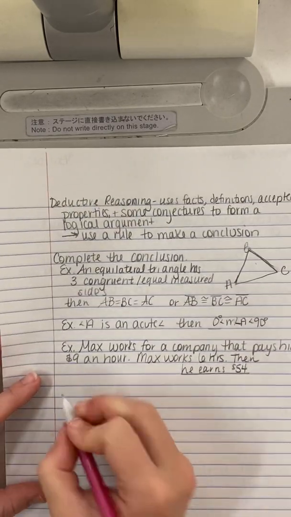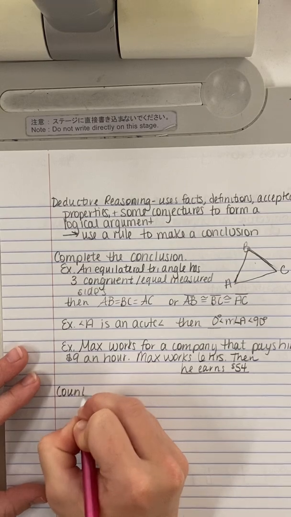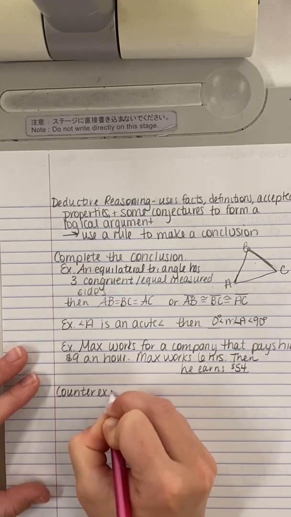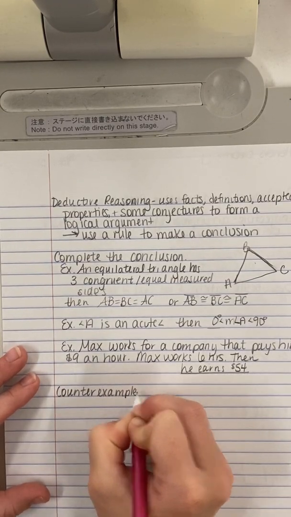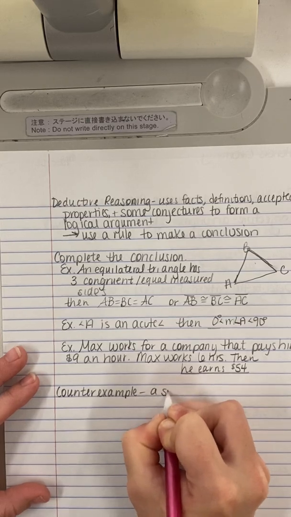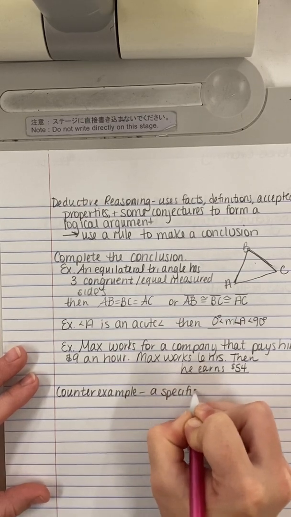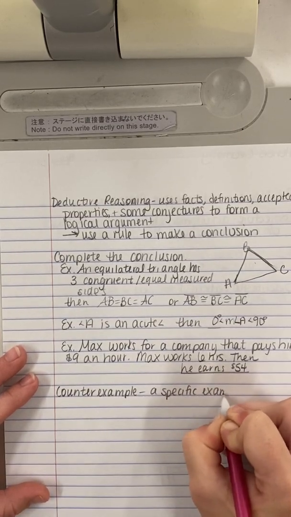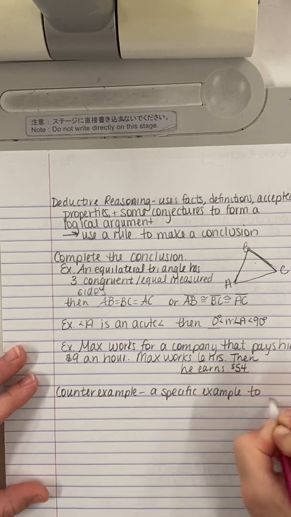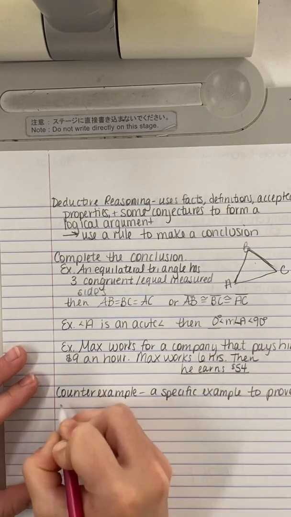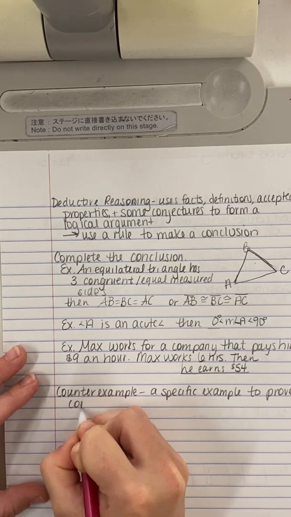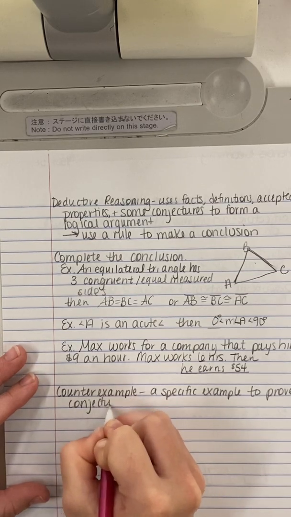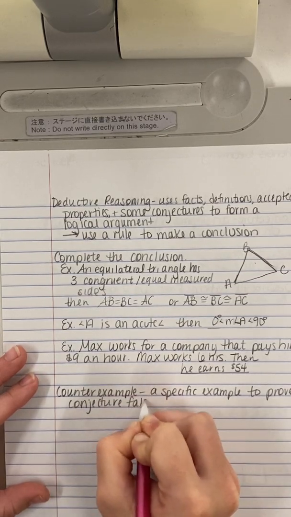Okay, the last thing is something we've actually defined before, counterexamples. A counterexample is a specific example to prove a conjecture false.